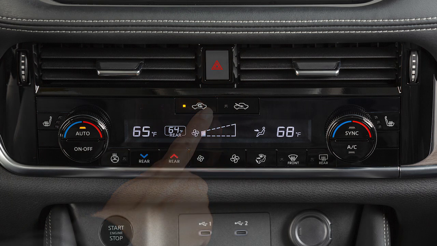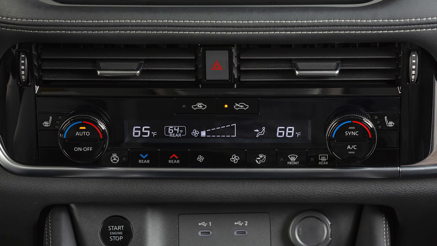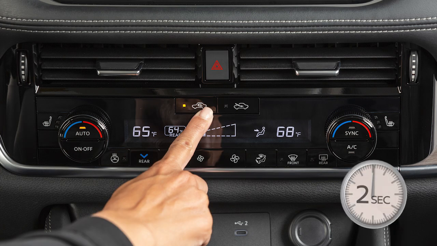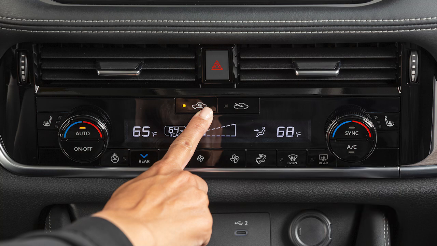Press this button to recirculate air inside your vehicle. This increases AC efficiency and helps to block outside odors. Press this button to draw in fresh outside air and improve defogging performance. Press and hold this button for 2 seconds to set the air intake control to automatic. This light will flash twice.